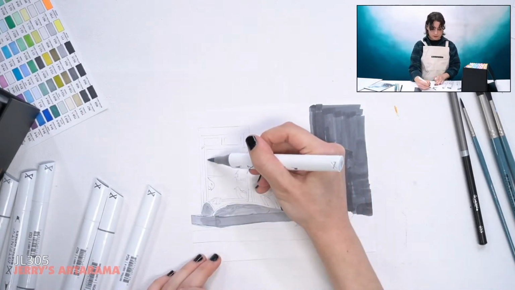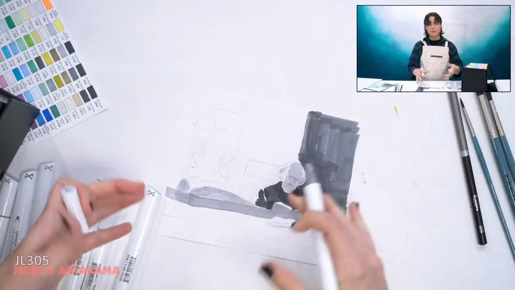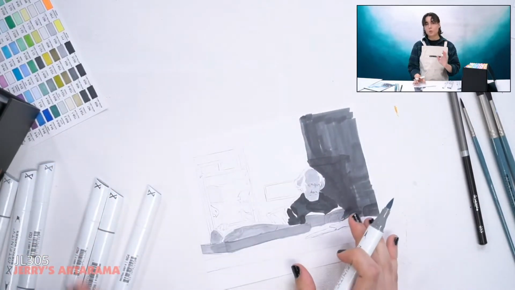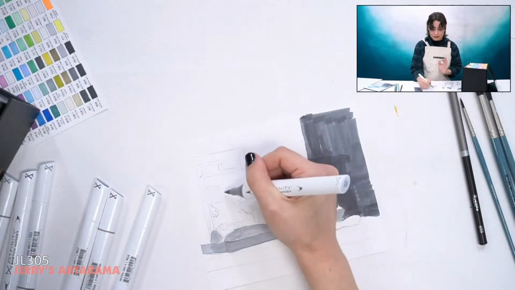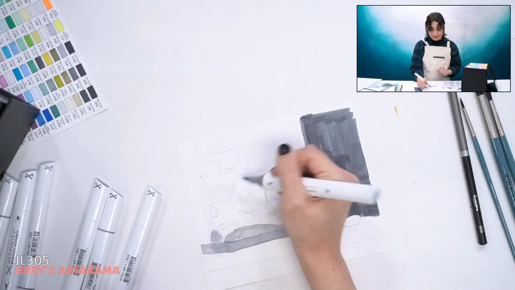I'm actually going to start throwing in some colors in this window because I know I want it to be really bright and kind of cool, since it's like morning light that's coming. But anyway, references are very important.